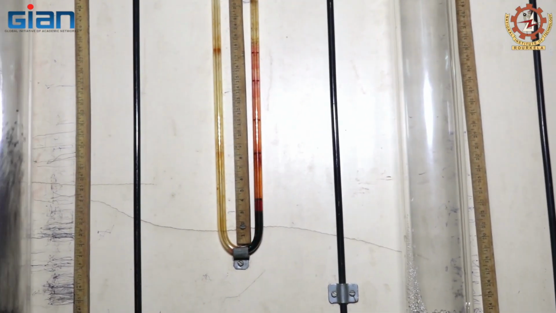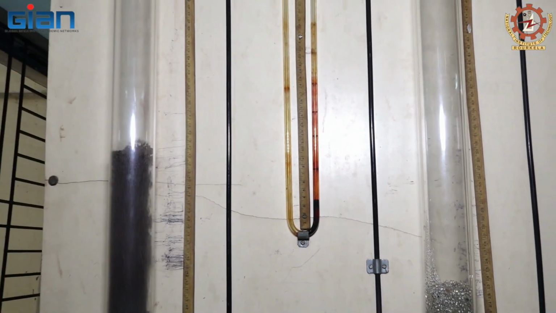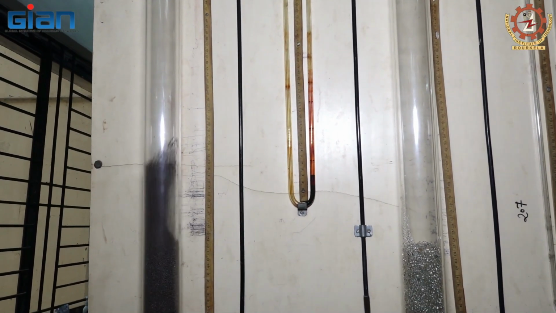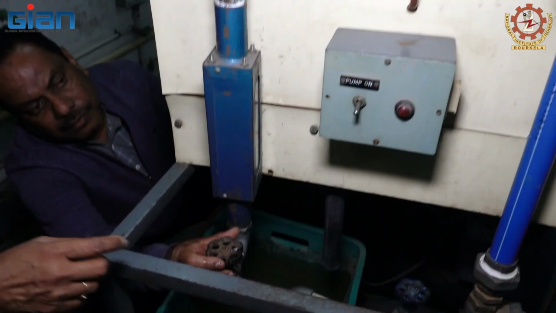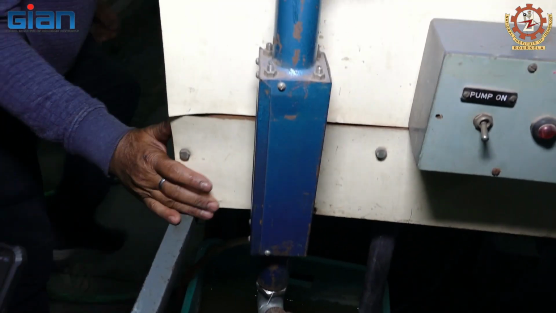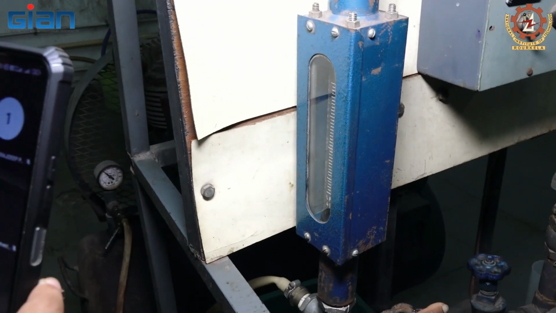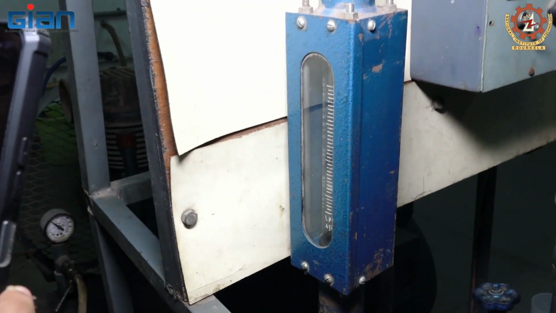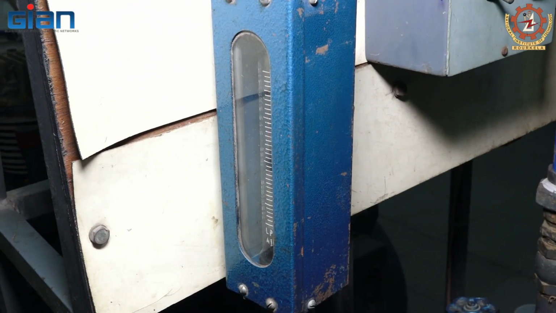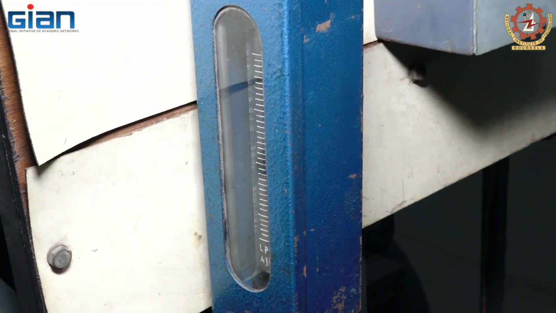And this we can now see here on the rotameter. Just from this side you can see. First, the rotameter reading is 0.